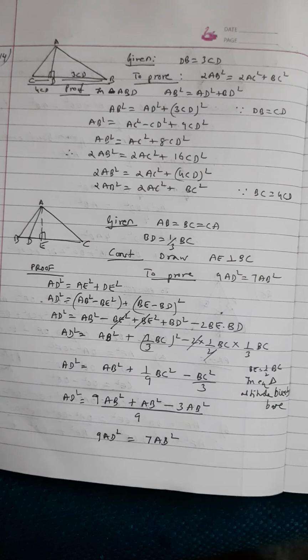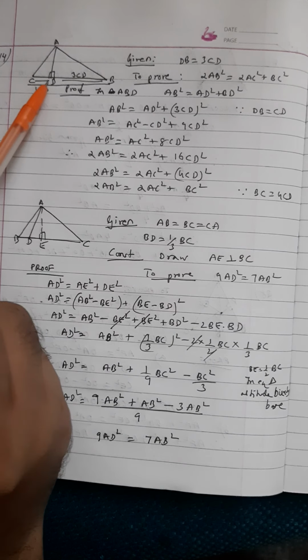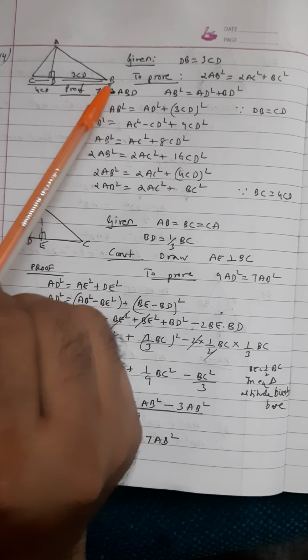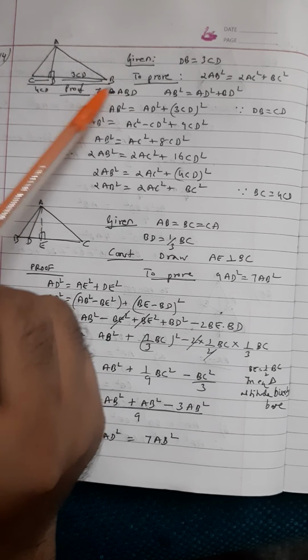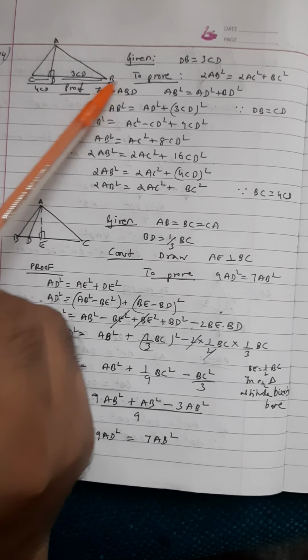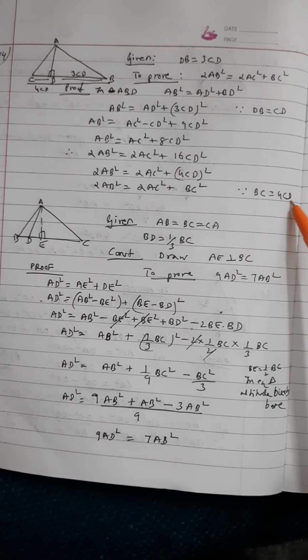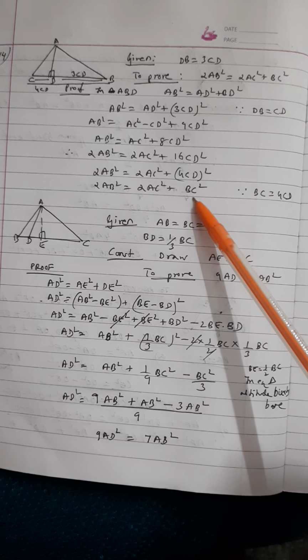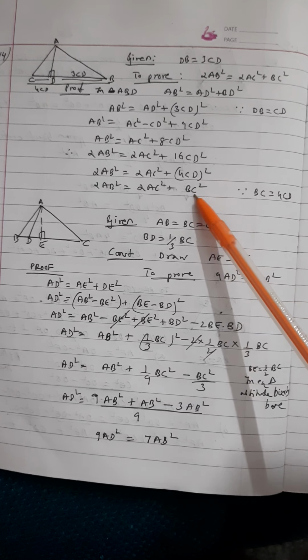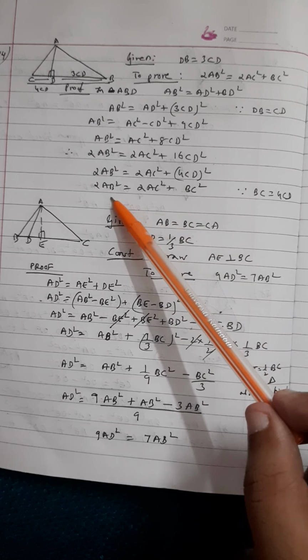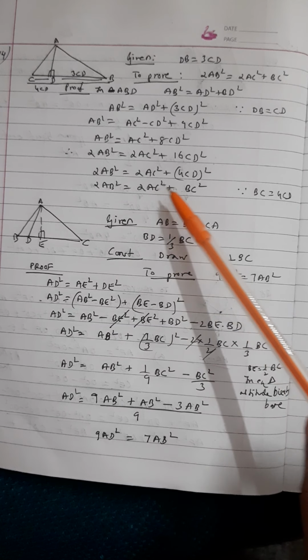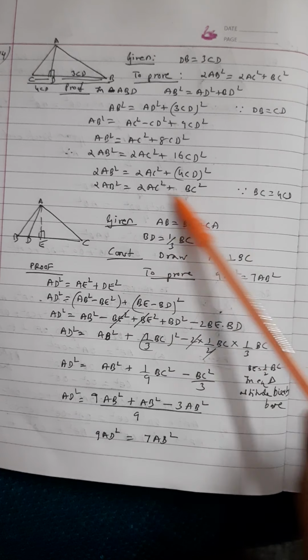Now look at the diagram very carefully. This is already CD and DB is 3 times CD. So if you add CD and 3 CD, this total length is going to be 4 CD. That means 4 CD is equivalent to BC. So instead of 4 CD, I can replace with BC. So this will become BC whole square, that is BC square. So we get the required statement that 2AB square is 2AC square plus BC square, right?